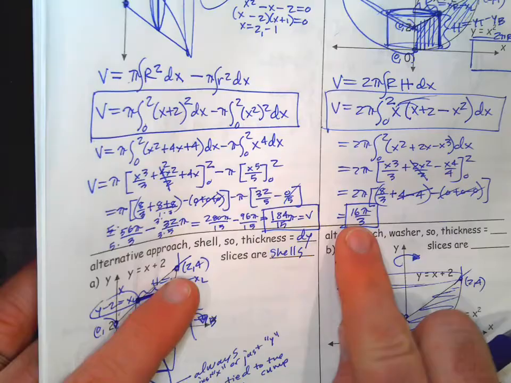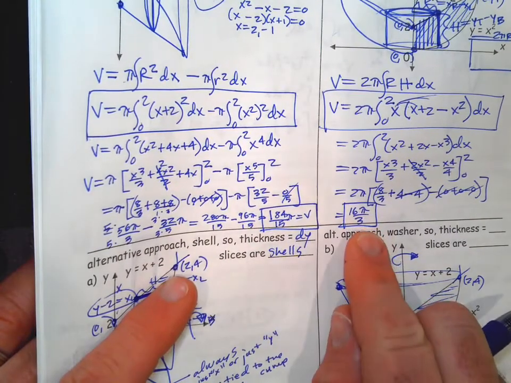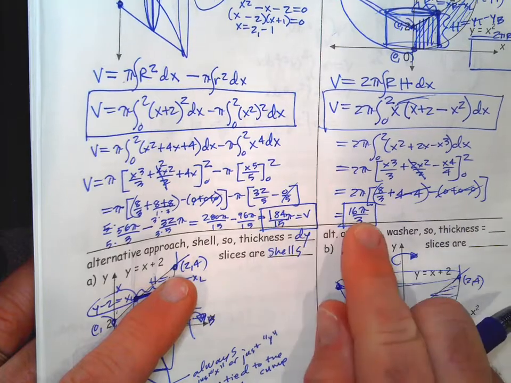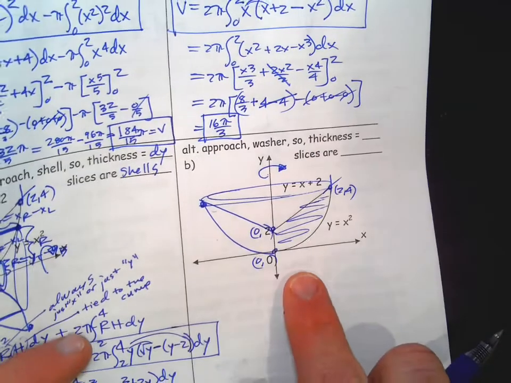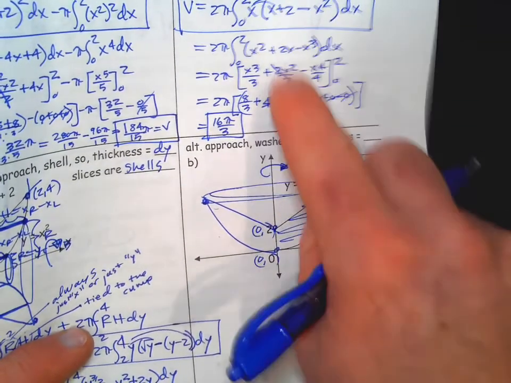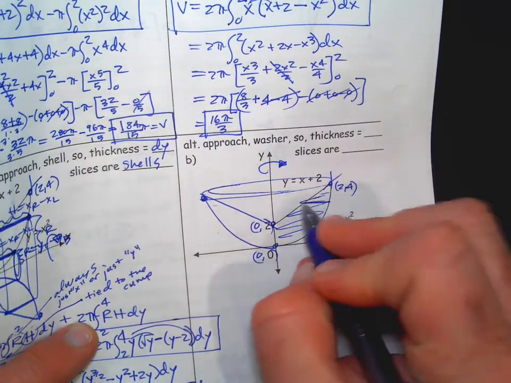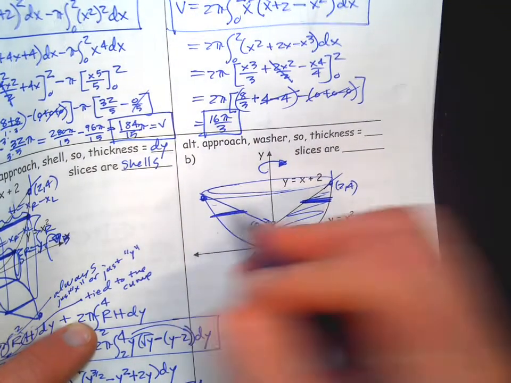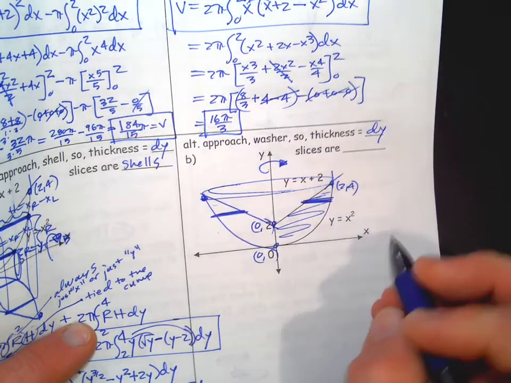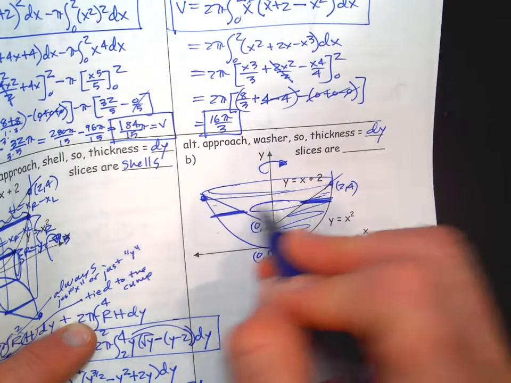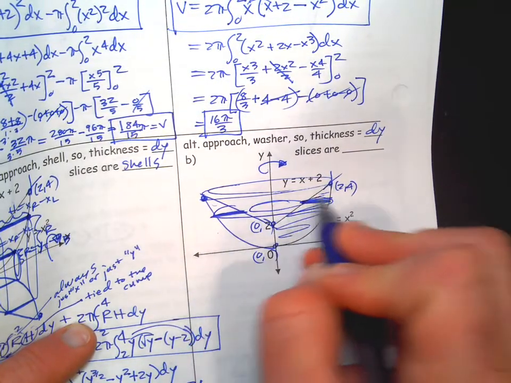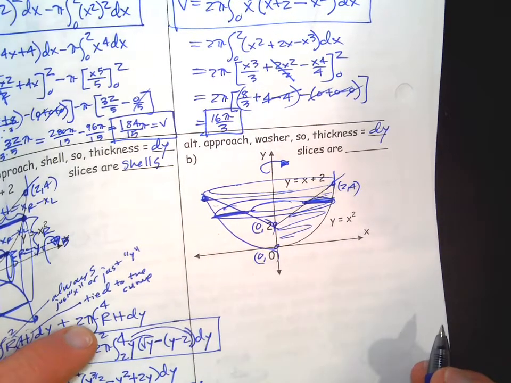Now, by the way, we got a very different answer, this method and this method. Okay. This should give us the same answer as the one above. It's the same shape. But this time, we're going to slice it dy, and it's going to be perpendicular to the axis of rotation. So you're going to get these disc washer shapes.